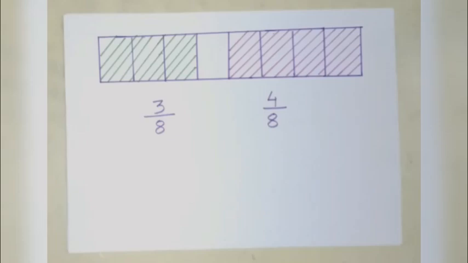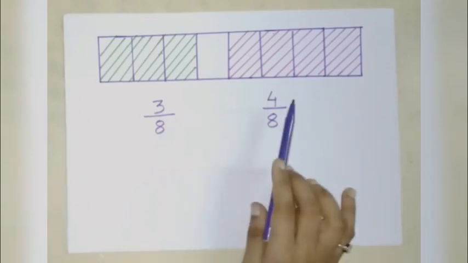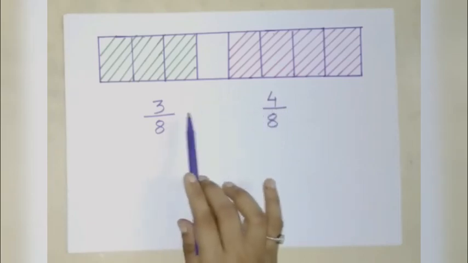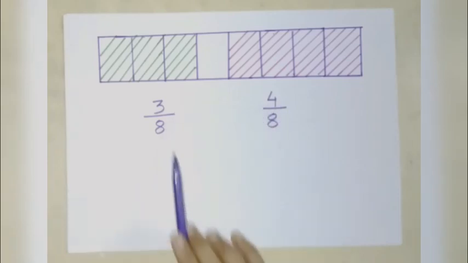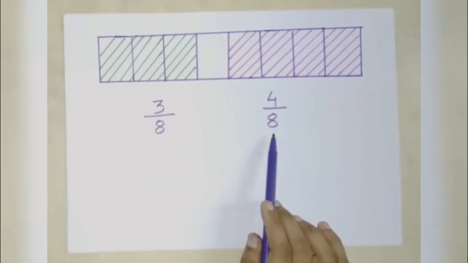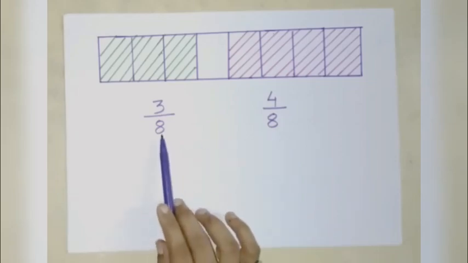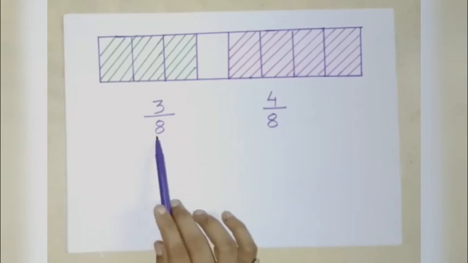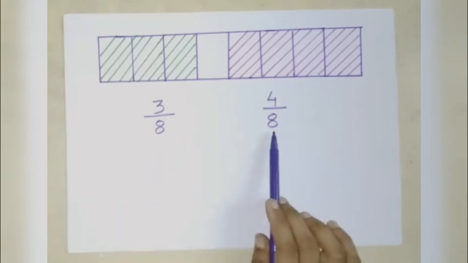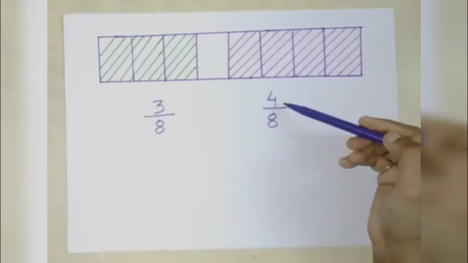Children, in like fractions, the fraction with the greater numerator, we will see the numerator because here this is the like fraction because denominator is equal. Denominator is 8. Here also denominator is 8. So we will see numerator.